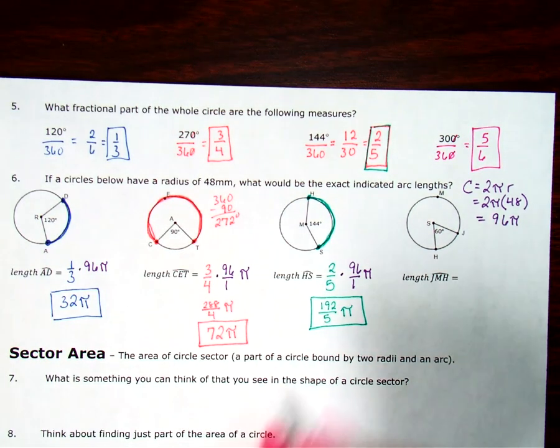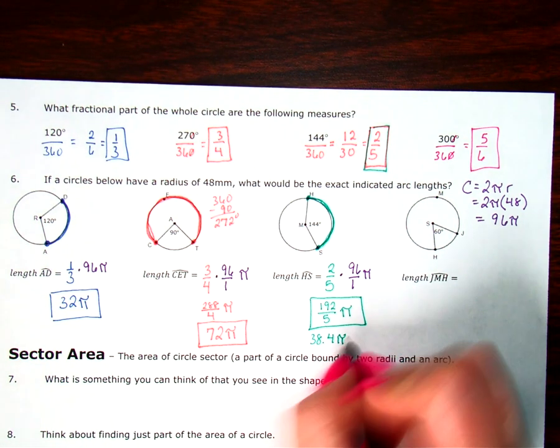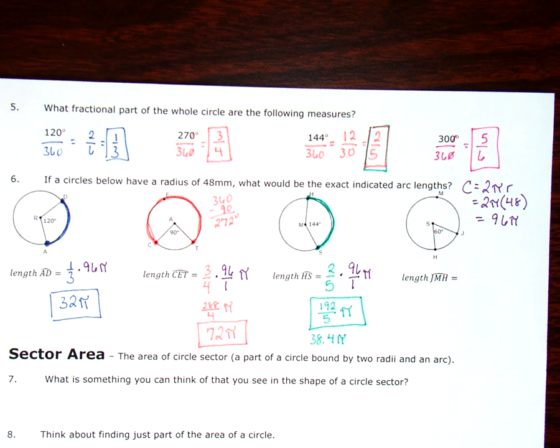So you could, if you wanted to, rewrite this as 38.4 pi and still be considered an exact answer because you haven't done any rounding. If it was some weird fraction that didn't divide evenly, then you'd have a bit more of an issue because it wouldn't round correctly. Okay?